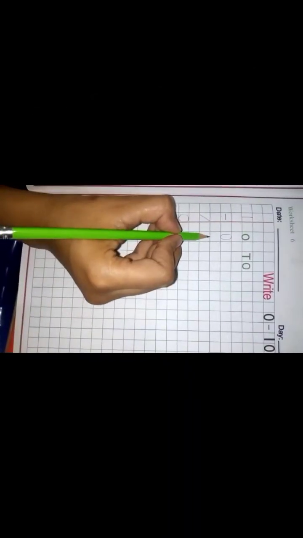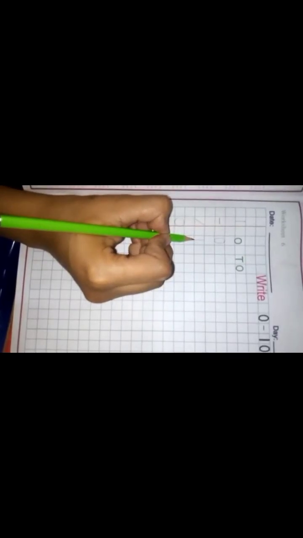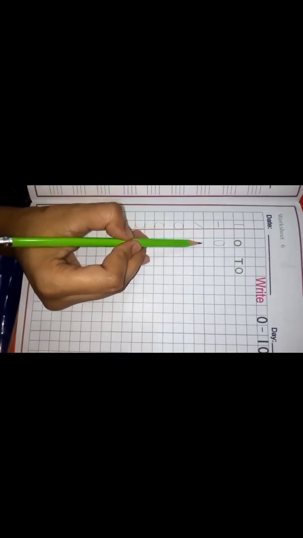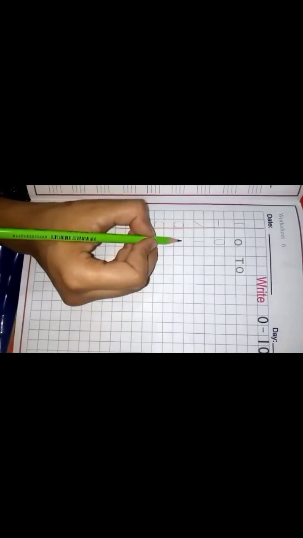For Shocha, we will draw a curve. We touch the standing line up to the down, standing line up to the down, to make a number 1.